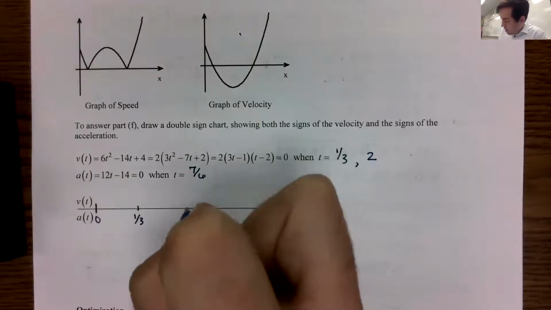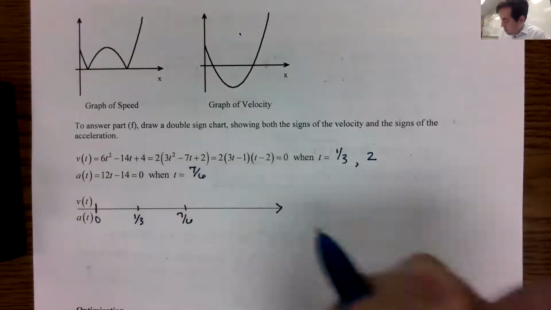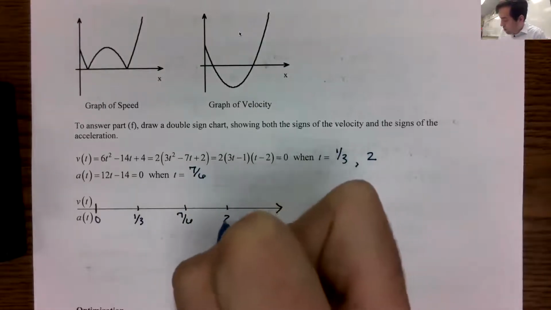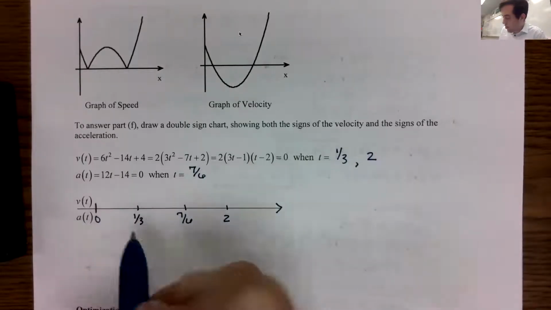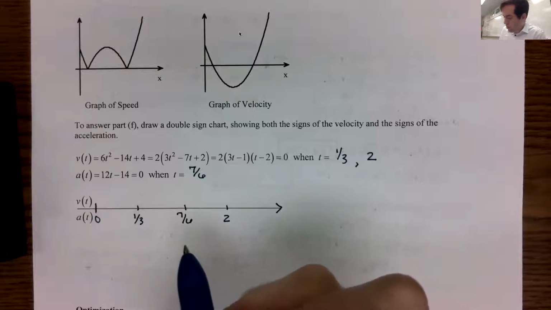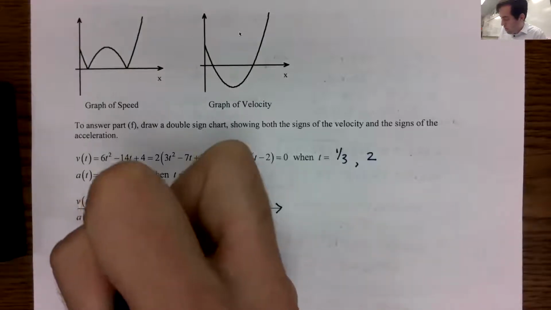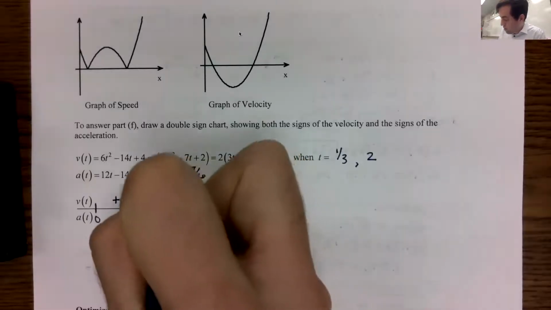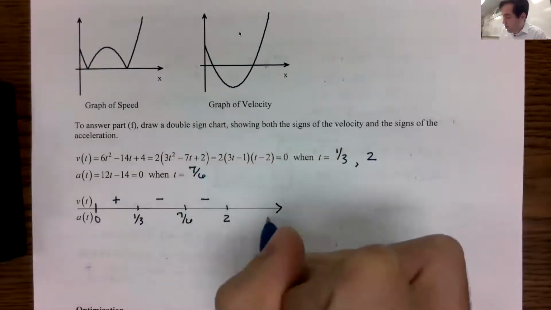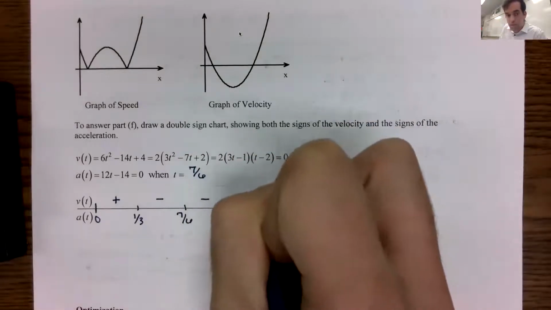And then 7/6 would be next. And then 2 is the largest. And then it would keep going. So between 0 and 1/3, from the previous page, we already figured out that the velocity was positive there. And we also figured out that between 1/3 and 2, the velocity was negative. And then greater than 2, the velocity was positive.